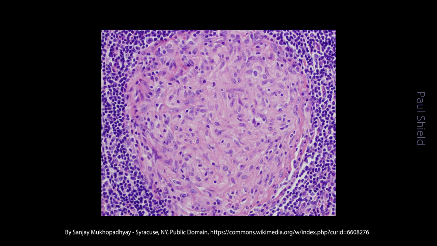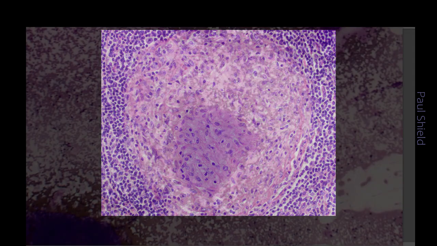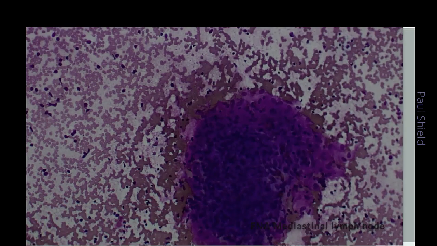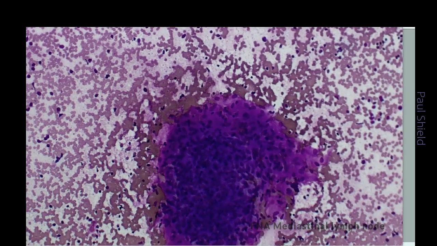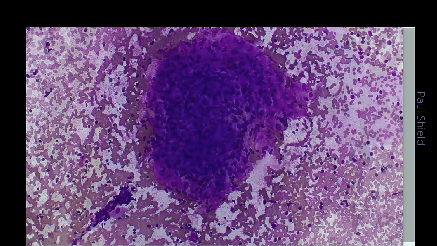Here's a classic H&E picture of a granuloma. You can see there's a lot of chronic inflammation around the outside, and then these histiocytes inside there. This is an FNA of that, just showing the whole cells, and you can see we have a mass of epithelioid histiocytes here.